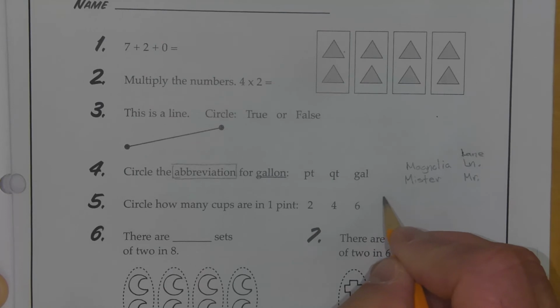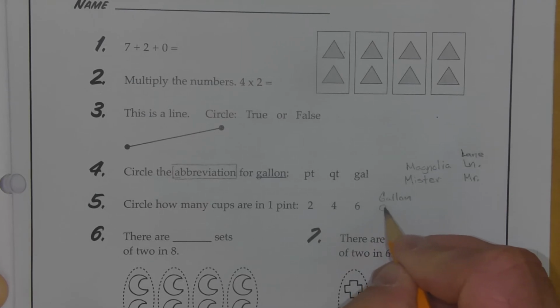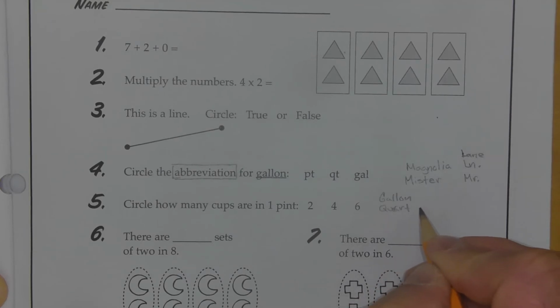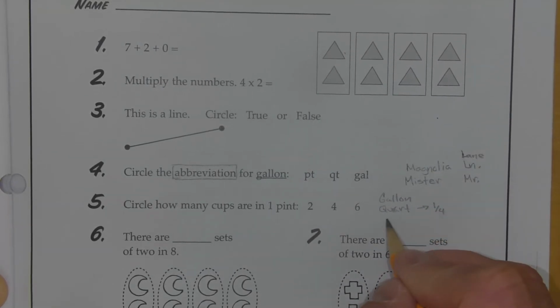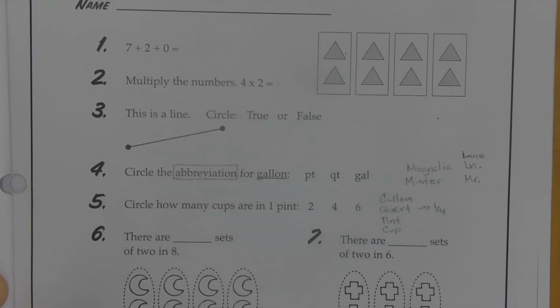And so you start with a gallon, and then you go down to a quart. And a quart is a quarter of a gallon. And then you go down to a pint. And then you go down to a cup. And that's pretty much the smallest one that there is.